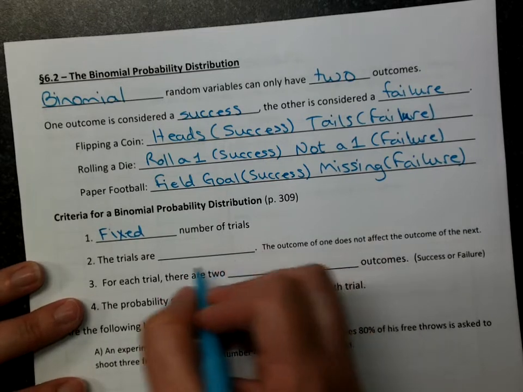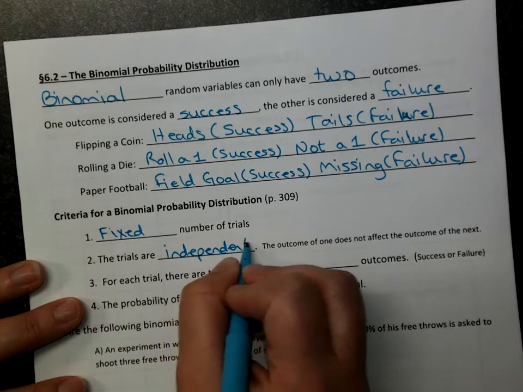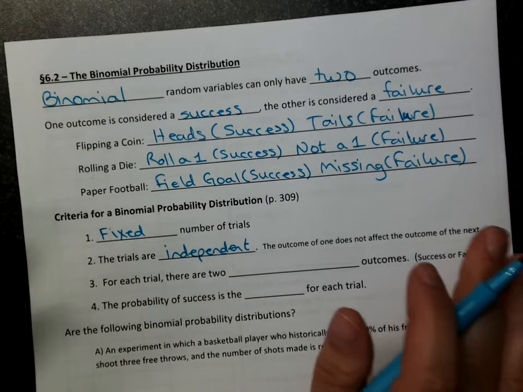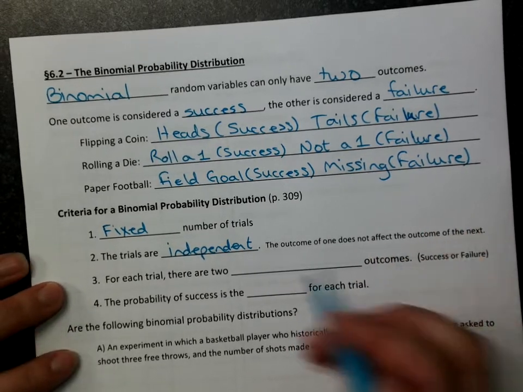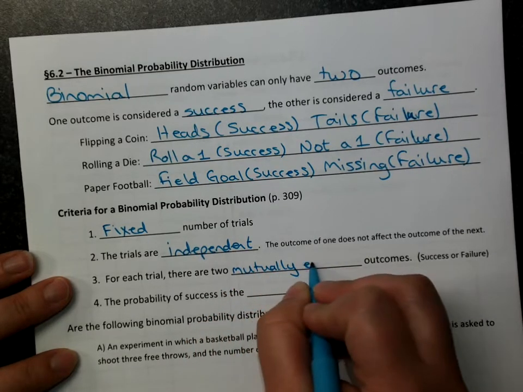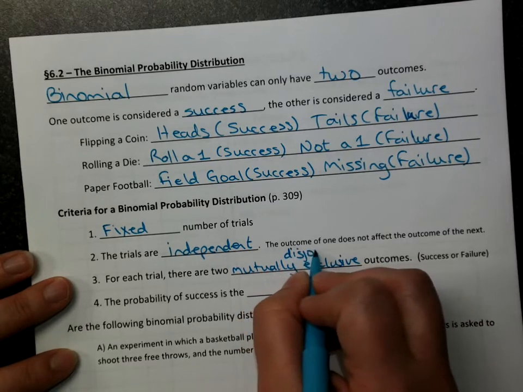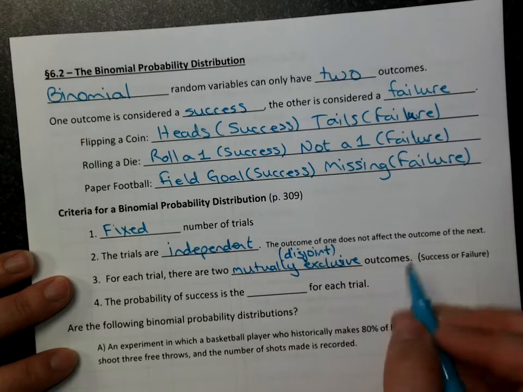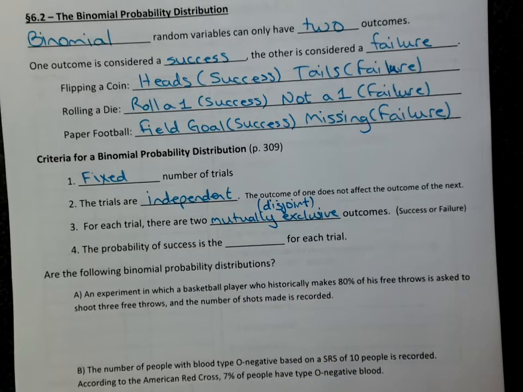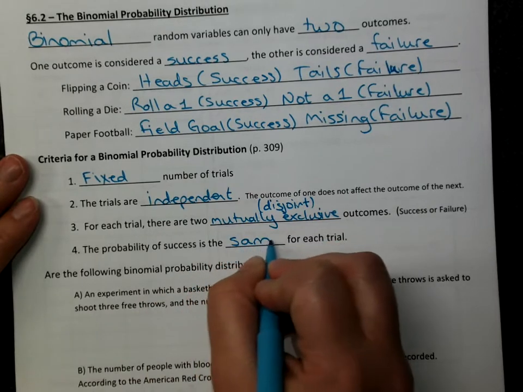Each trial needs to be independent. Same definition from chapter 5. The outcome of one trial does not affect the outcome of the next. Nothing's changing between the trials. For each trial, there needs to be 2 mutually exclusive outcomes. Another way to say that is disjoint outcomes. One outcome is considered success, the rest are considered failure, so mutually exclusive outcomes. And the last criteria is that the probability of success is the same for each trial.